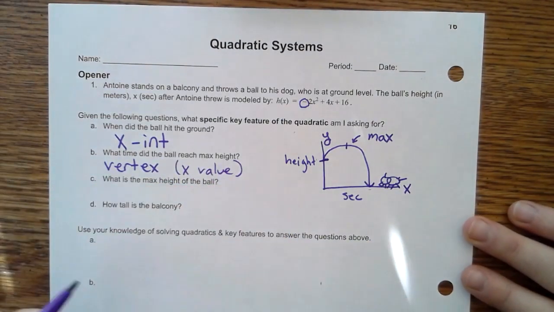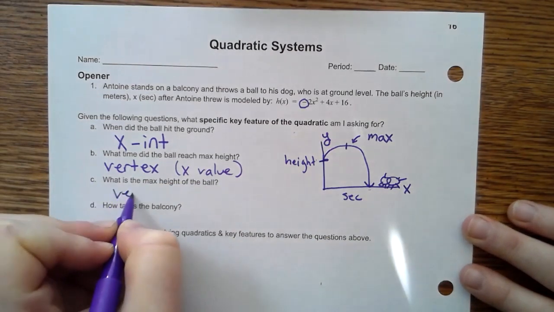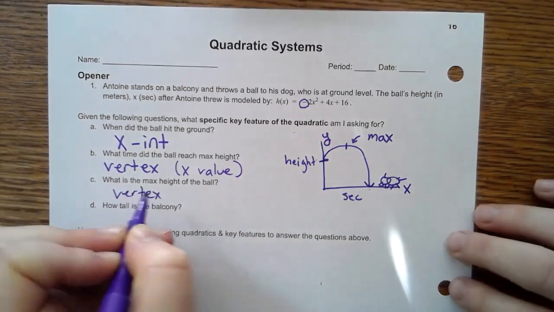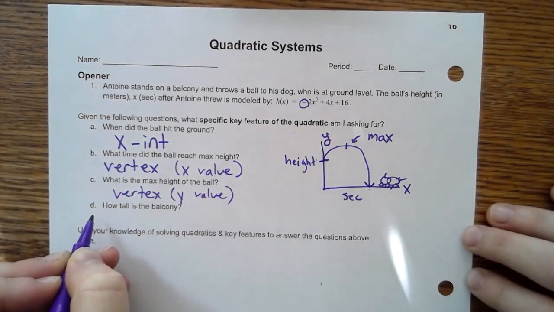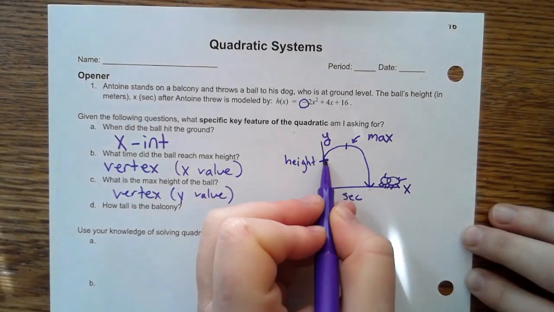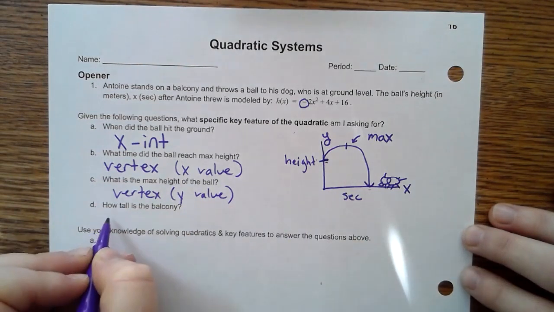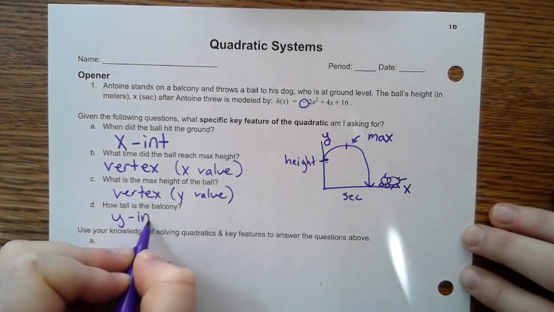Sorry, guys, I had to reread that. What is the max height? Well, that's still asking about the vertex, but that's asking about the y value. How tall is the balcony? Well, the balcony's right here. That's crossing the y. That's going to be the y-intercept.